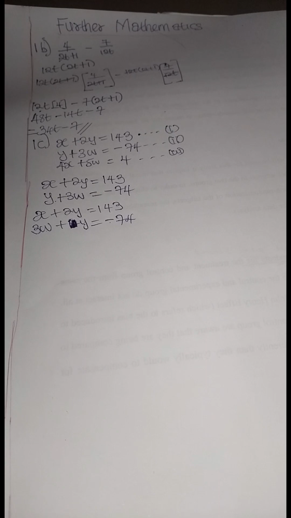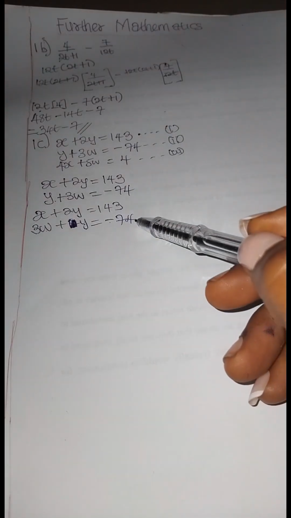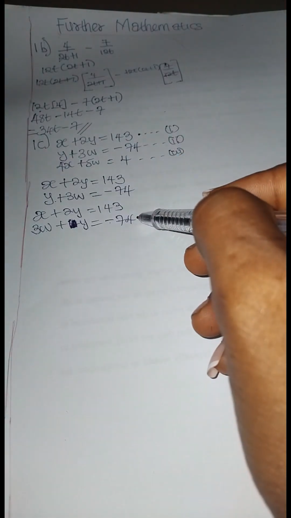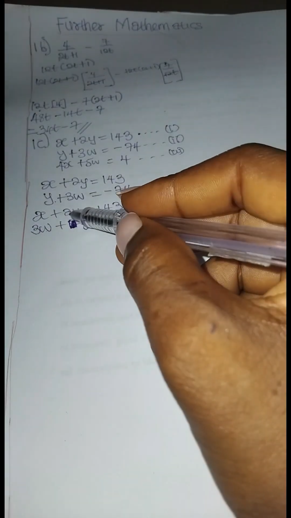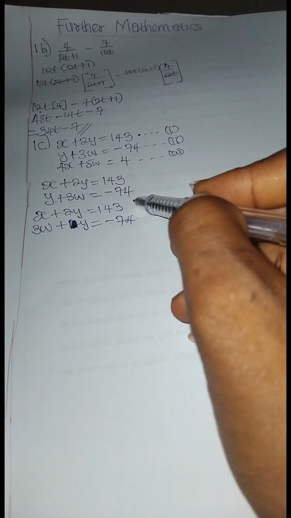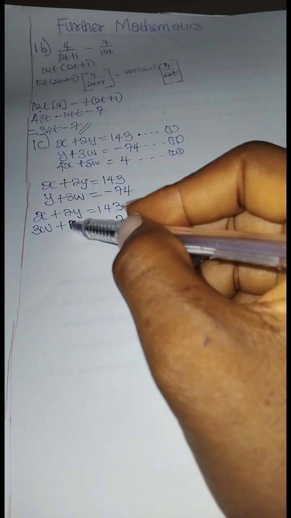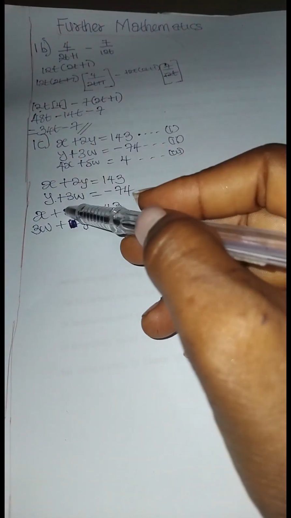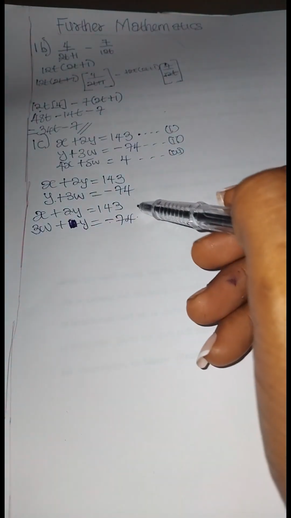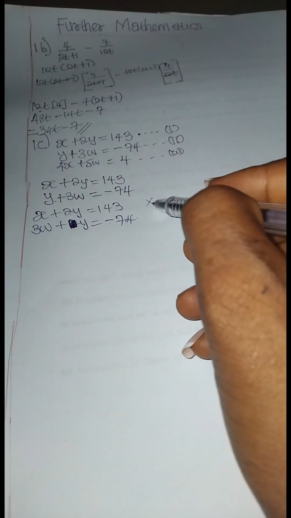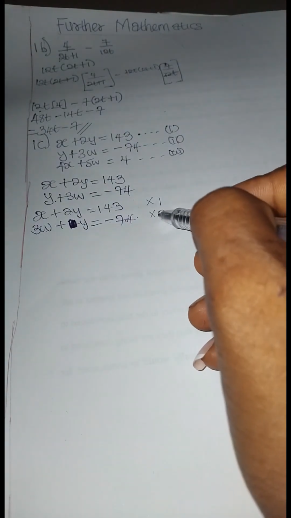Okay, so the next thing I will do now, I want to eliminate y. For me to eliminate y, I will multiply this equation by the coefficient of y here, and multiply this equation by the coefficient of y here. The coefficient of y here is 1, while the coefficient of y here is 2. So I will multiply this equation by 1 and multiply this equation by 2.